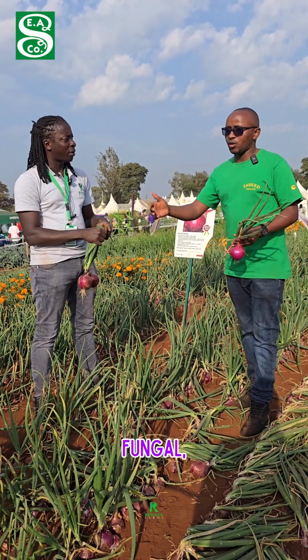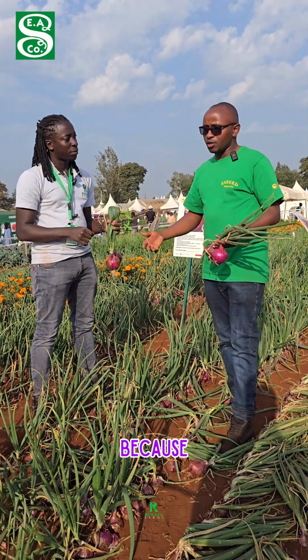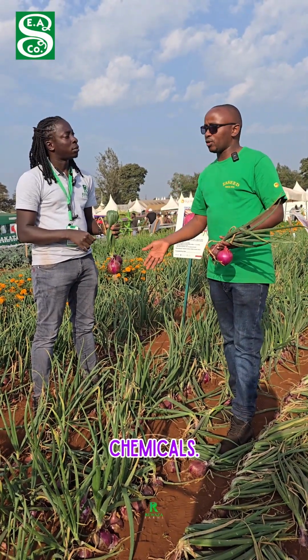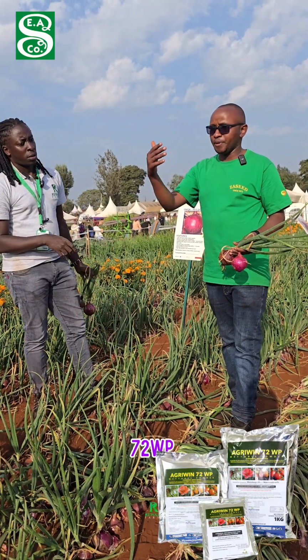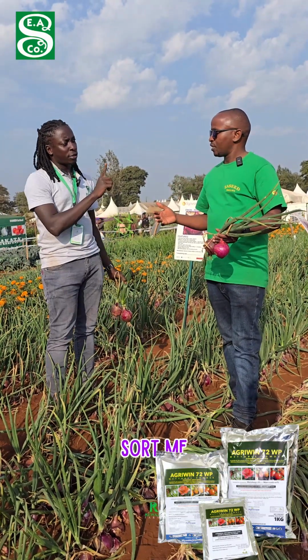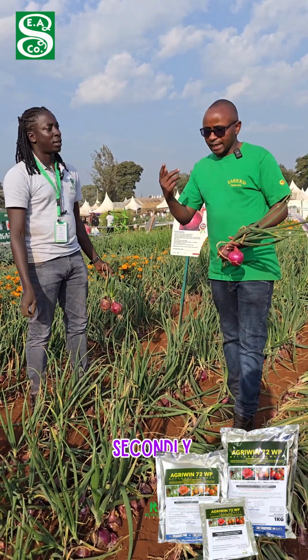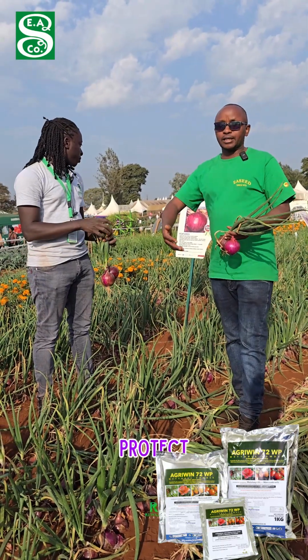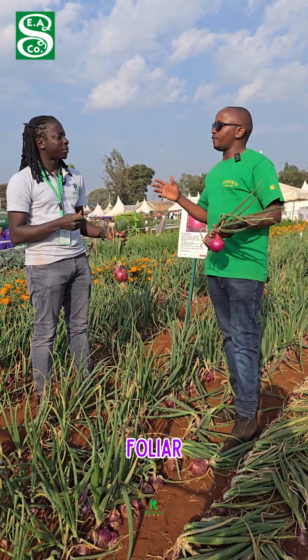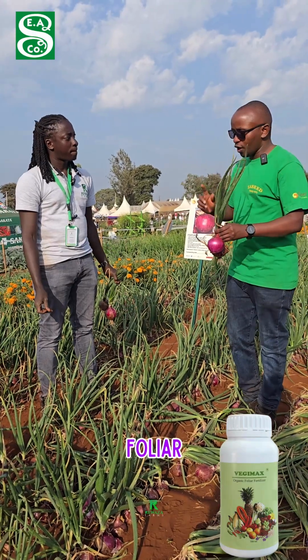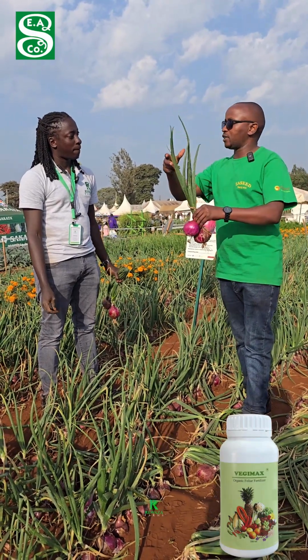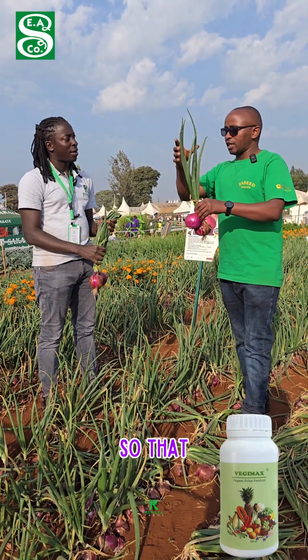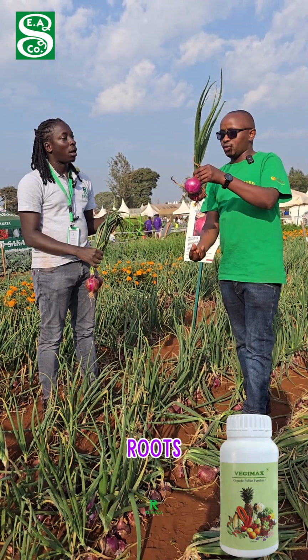Because in a case whereby it has affected the whole crop, then we would say the seed was bad. When it comes to fungal, there is a procedure that we use, because from the nursery we have some chemicals. We use Agriwin 72WP, that is a fungicide for onion. That will sort me out with damping off? All through. And secondly, the issue of the cold temperature changes, that will protect that product. You also accompany with a foliar, that is Vegimax, because foliar will serve the nutrition aspect. It helps the leaves to develop so that the roots will come out. In the process of the root being formed, then this bulb becomes bigger.